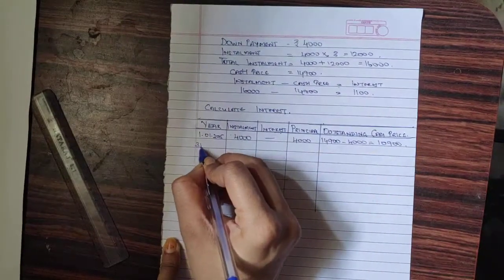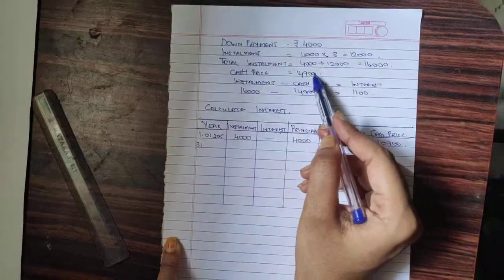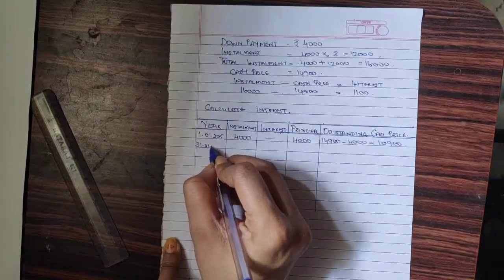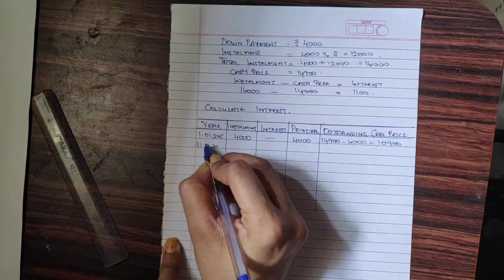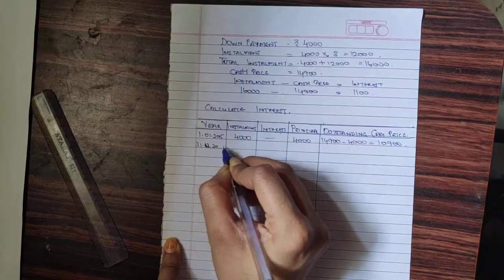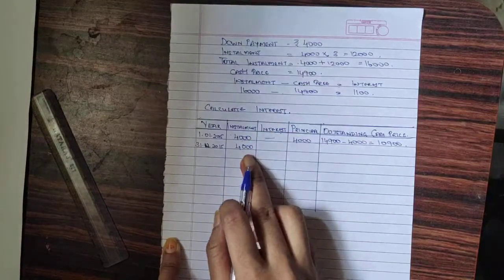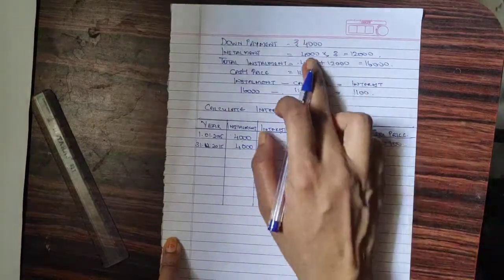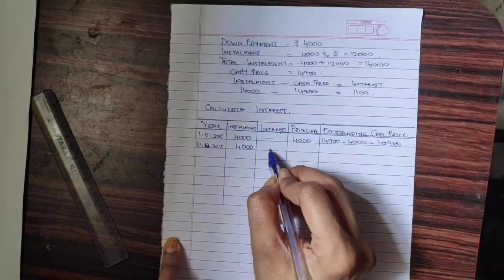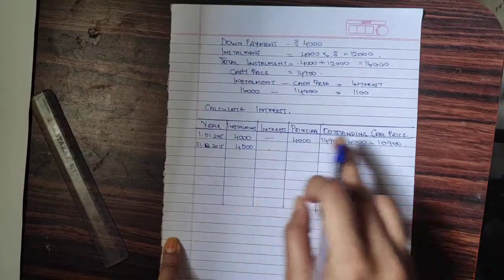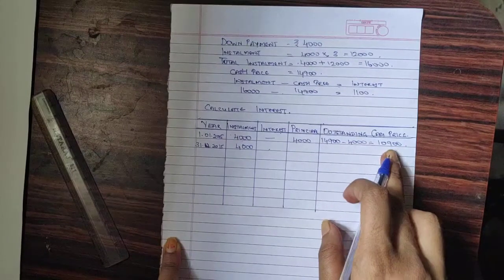Then at the end of the year, as mentioned in the question, the installment is for 3 years, so for that particular year you need to make your installment payment of 4,000. And we have to pay interest. But remember, the interest is always paid on your outstanding cash price.